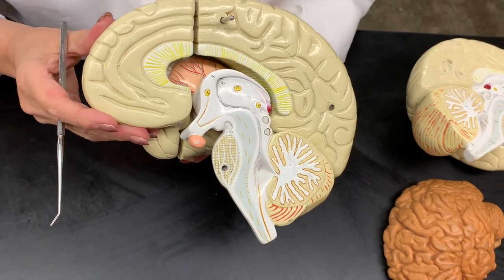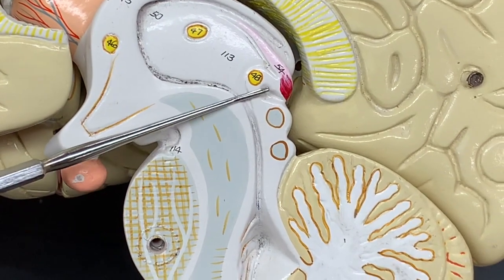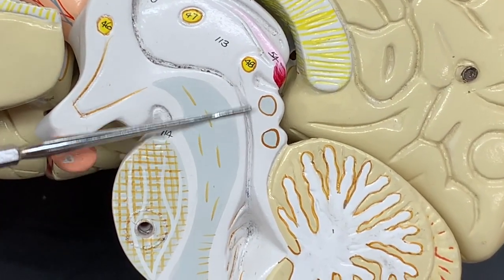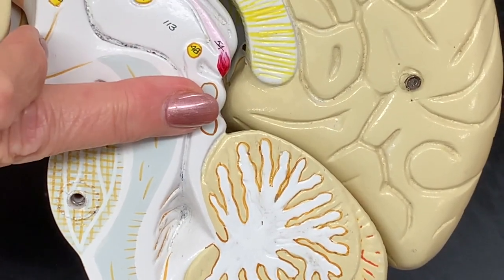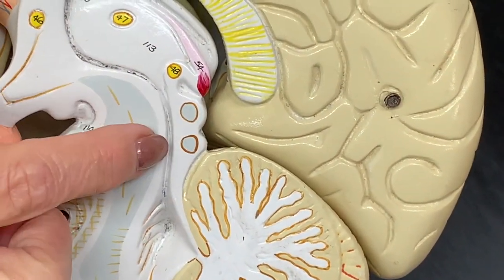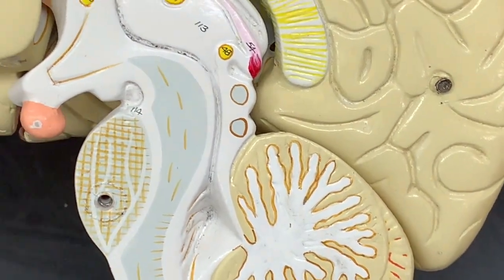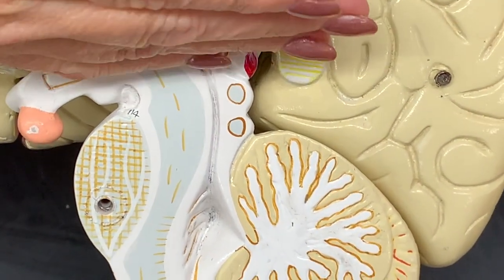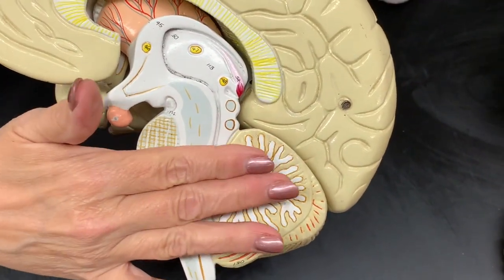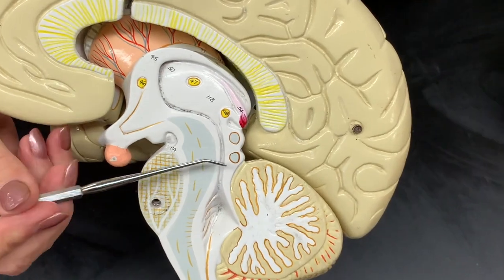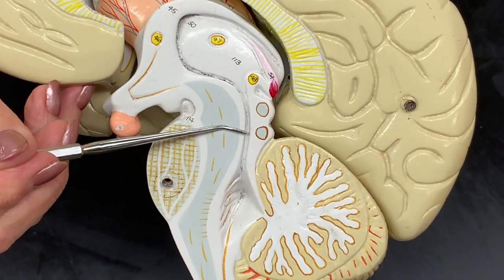I'd like to point out the area called the midbrain. This area right in here, that is behind my finger right here, is the midbrain. This includes the cerebral aqueduct and the corpora quadrigemina. This is a very specific region of the brain. Prior to that, we have the forebrain. After that, we have the hindbrain. But what we have right in this little area in between is the midbrain.